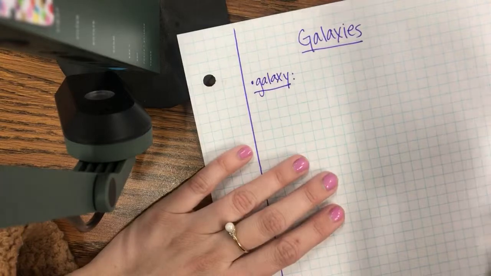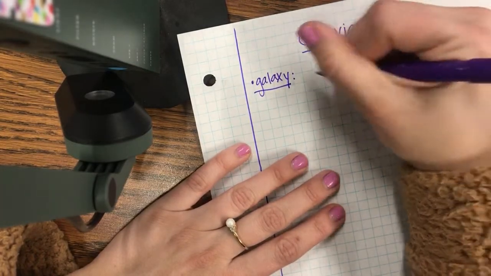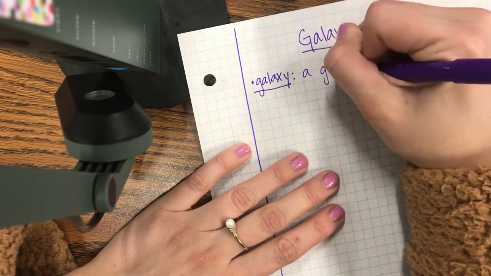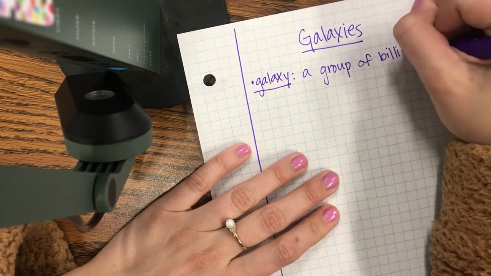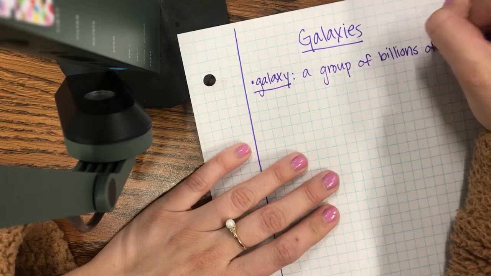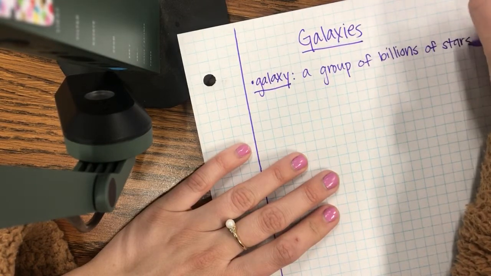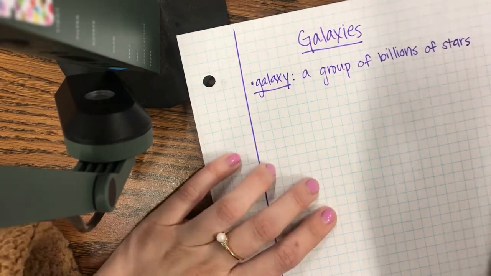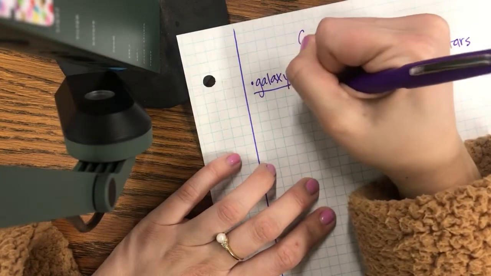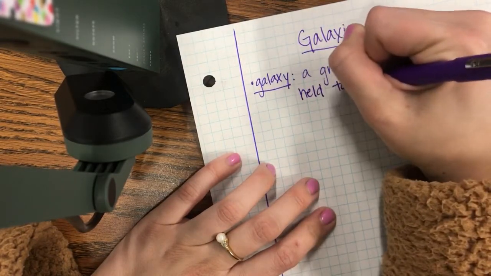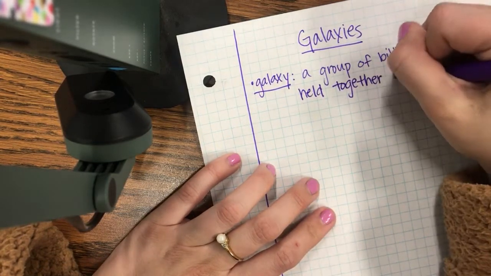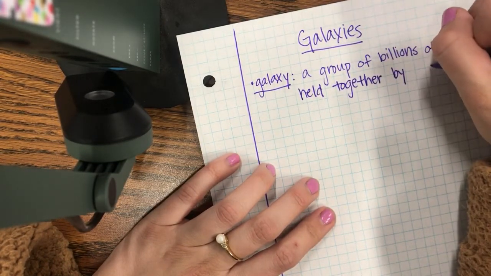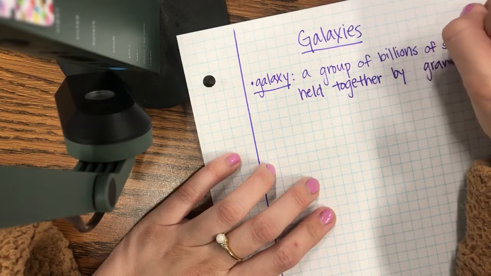So a galaxy is going to be a group of billions of stars all held together by, I'm sure you guessed it, gravity.